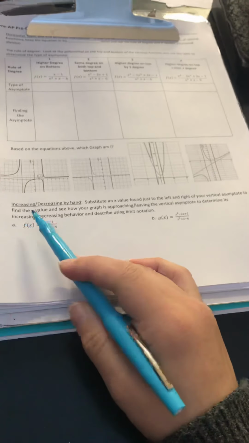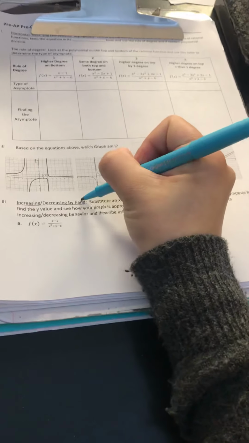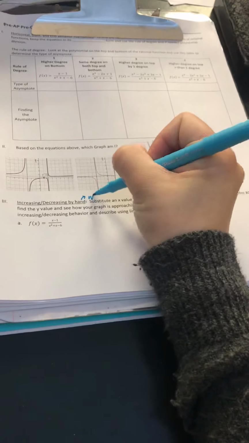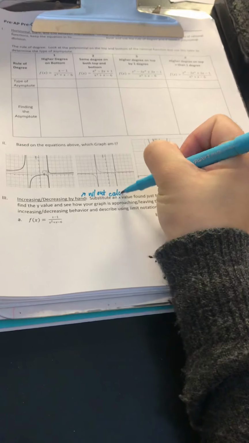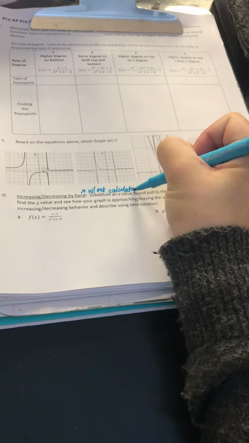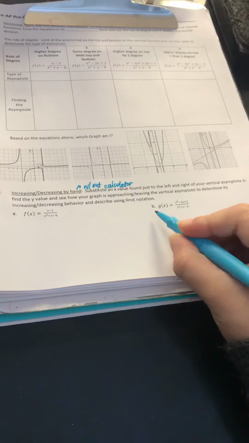on part 3. So increasing, decreasing by hand. Anytime you see by hand, well, that's telling us without the calculator. So we're gonna go ahead and try that. Okay, so let's look at example B.